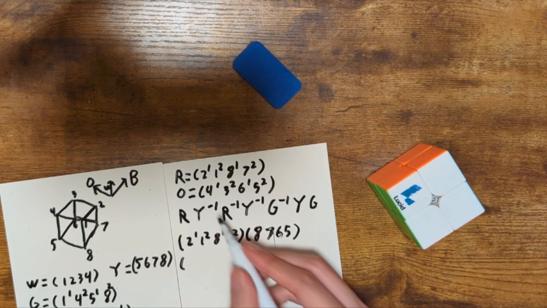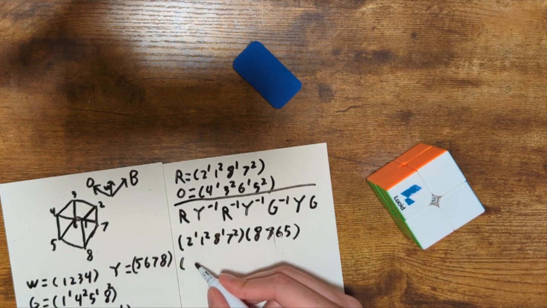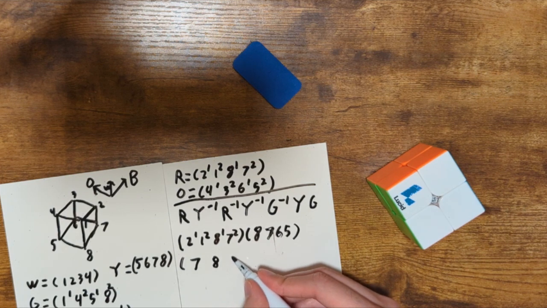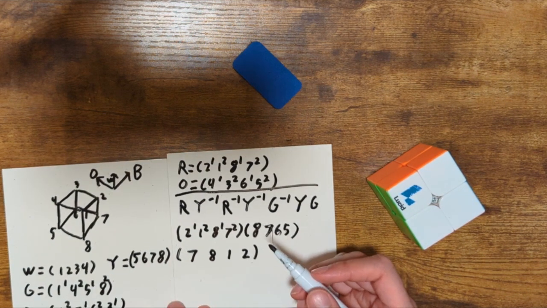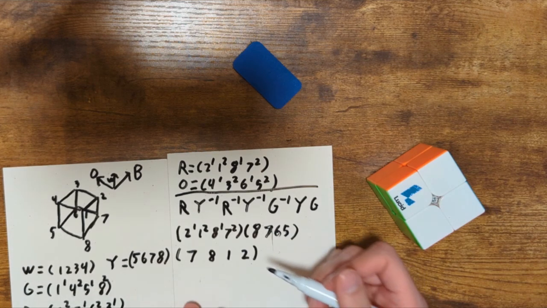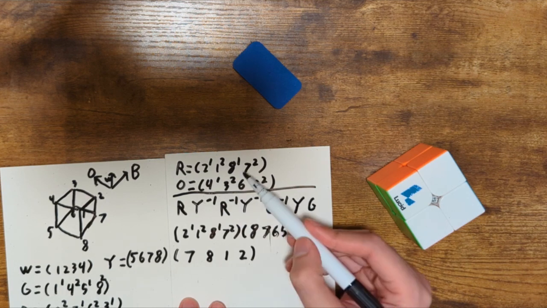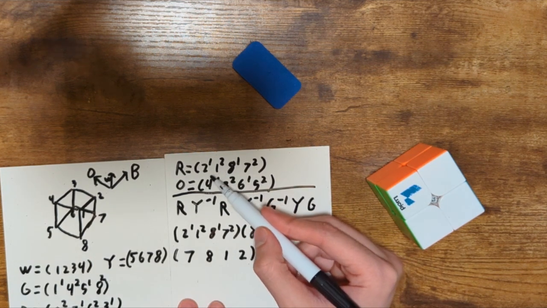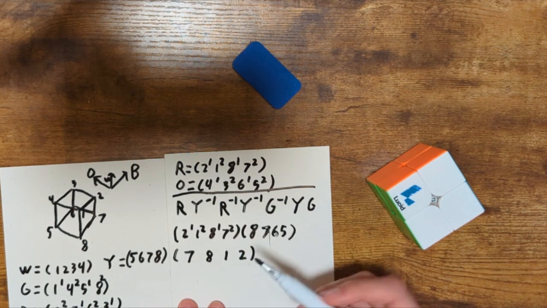But now, with R inverse, we have to additionally deal with our exponents that are representing the orientations. So let's think about it for a second. We have this move. When we do R, what are we doing? We're saying 2 goes to 1, and we rotate by adding an orientation value of 1.